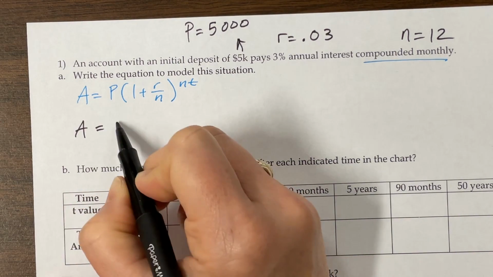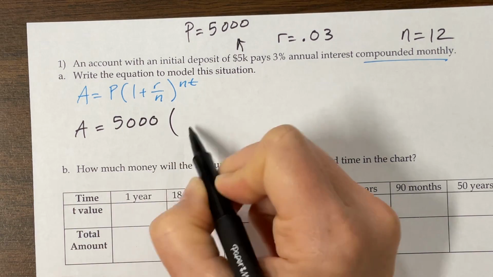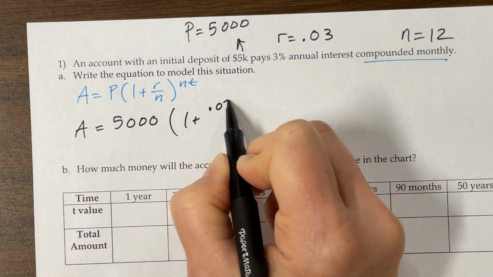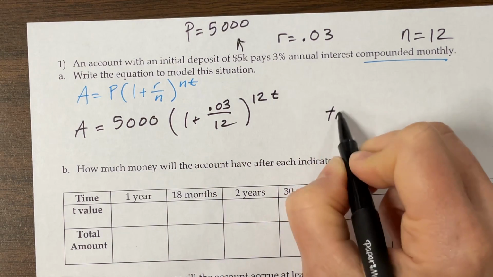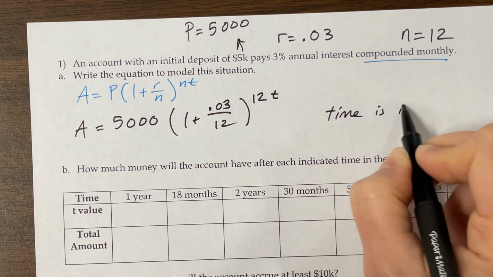Okay, so now we're gonna plug everything in. The amount that we have would be 5,000 times (1 plus r, which is 0.03, divided by 12) raised to the 12t, where time is in years.